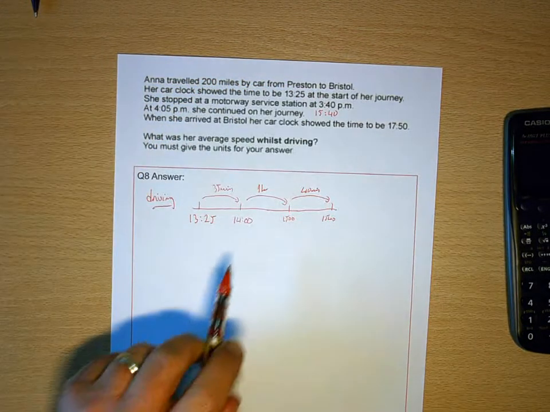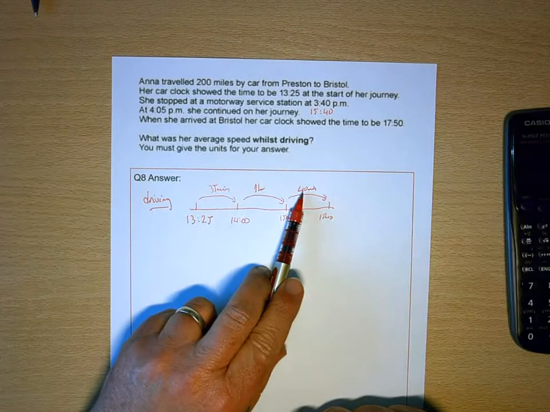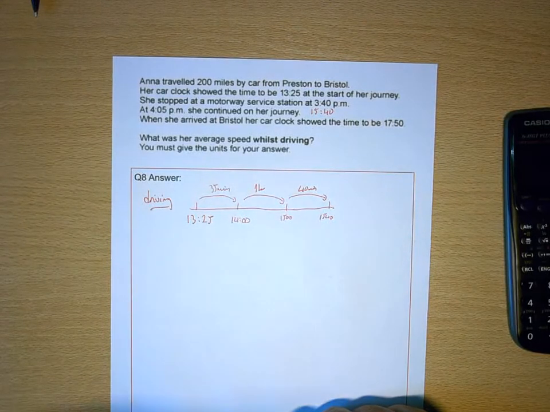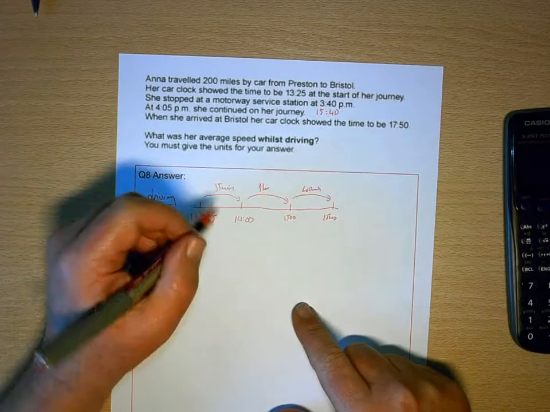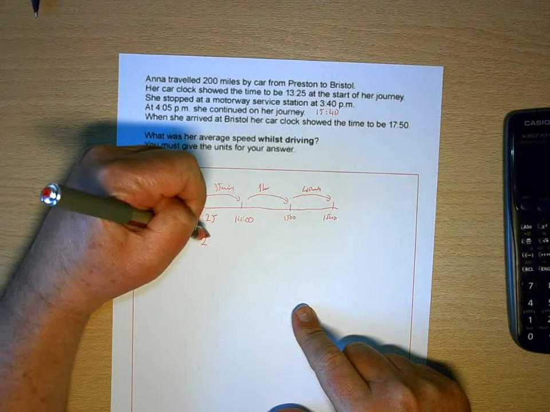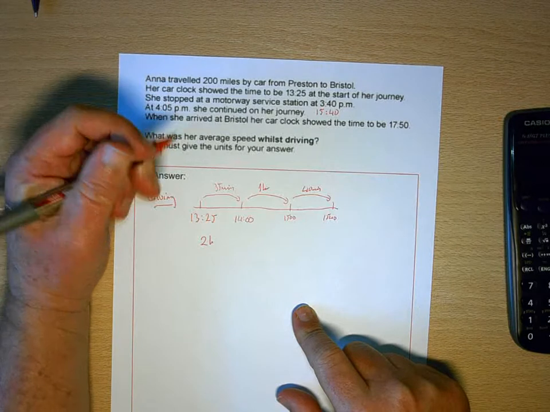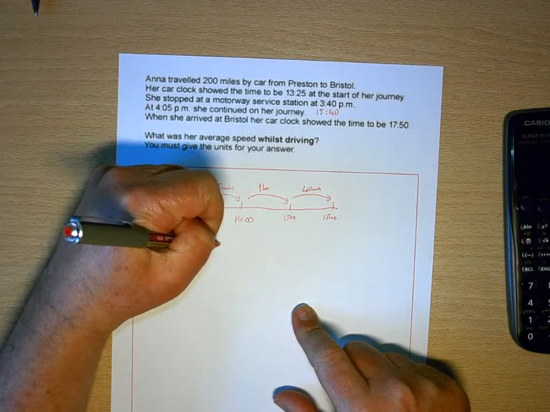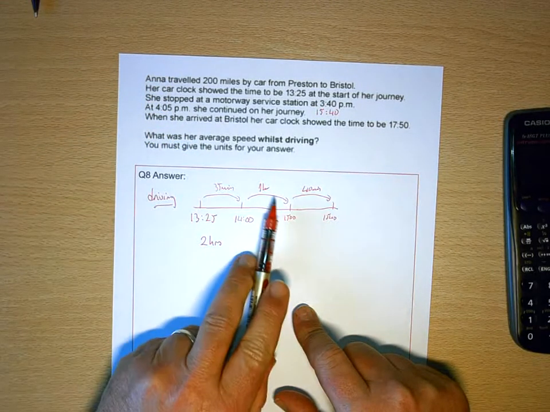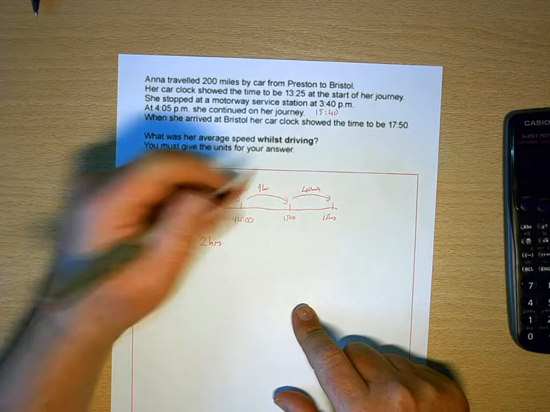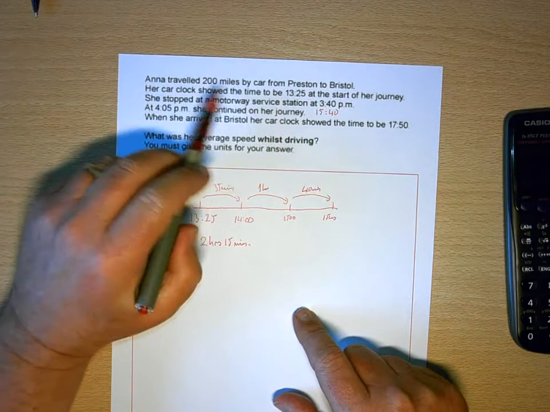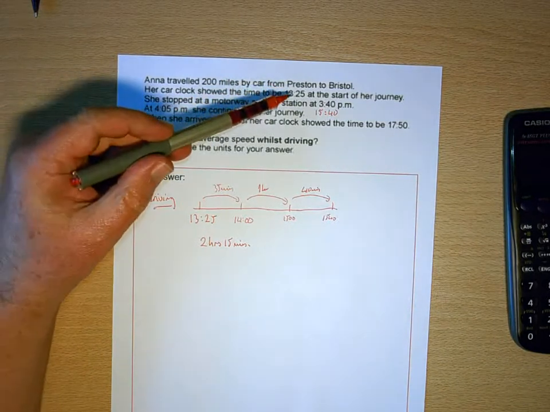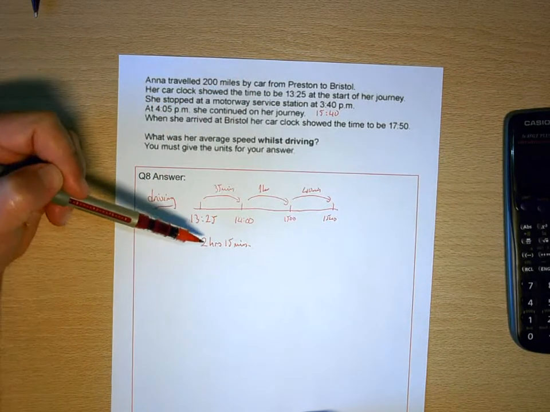So we've got 1 hour, 1 hour 40, and then plus another 35 minutes is going to be 2 hours and 15 minutes. So in that part of the journey, she's travelling for 2 hours and 15 minutes.